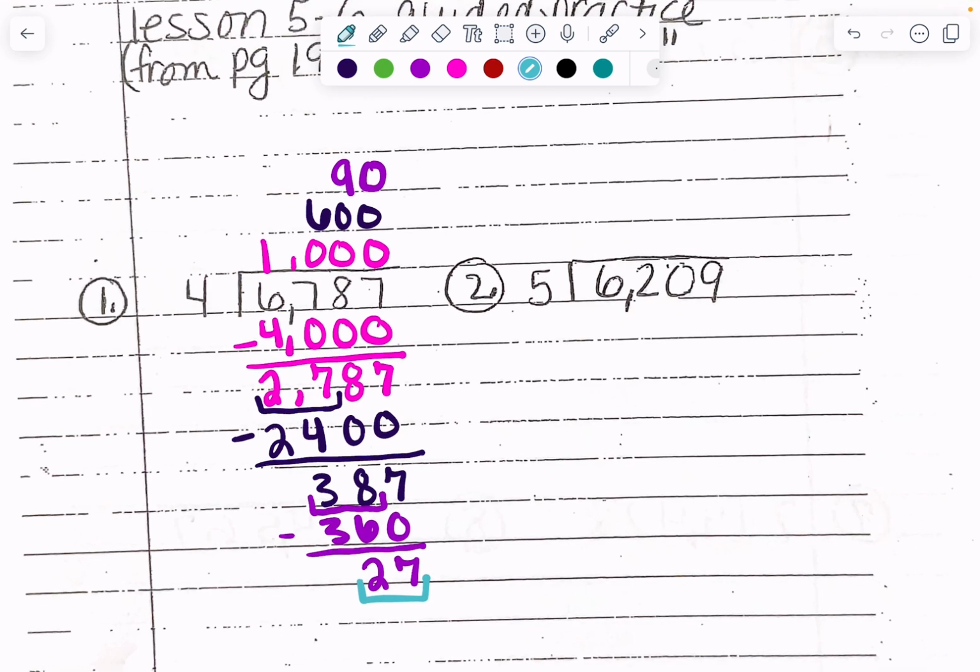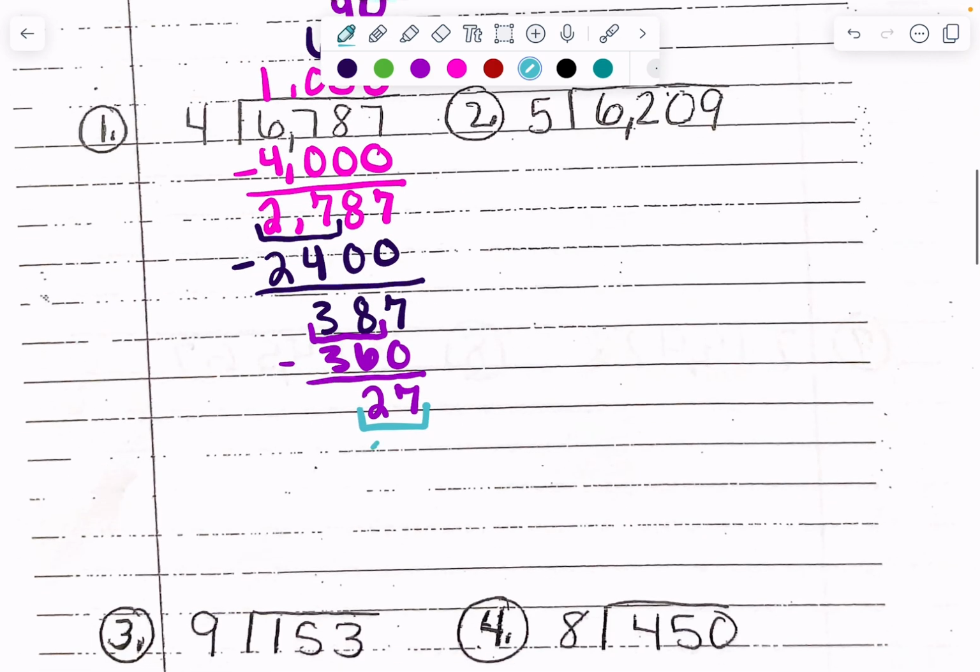Okay, oh, I remember this one because we did it earlier up here. So I know I can do times 6. So 6 times 4 is going to get me 24. Now I'm going to subtract through. 27 minus 24 is 3. Now I can compare. I can look. My 4 is bigger than the 3. So 4 can't go into 3.